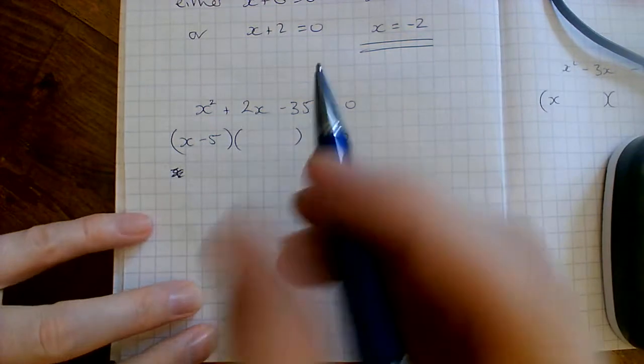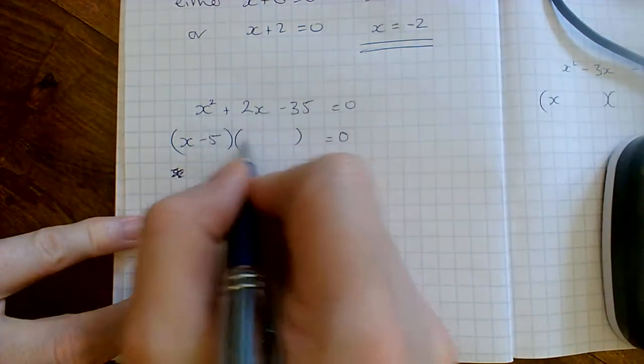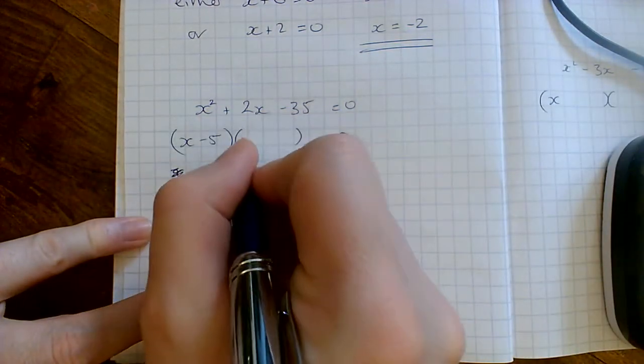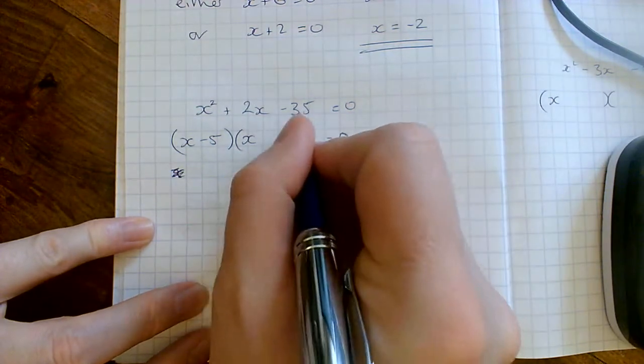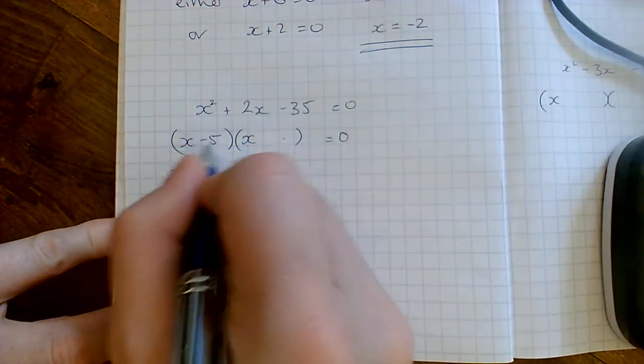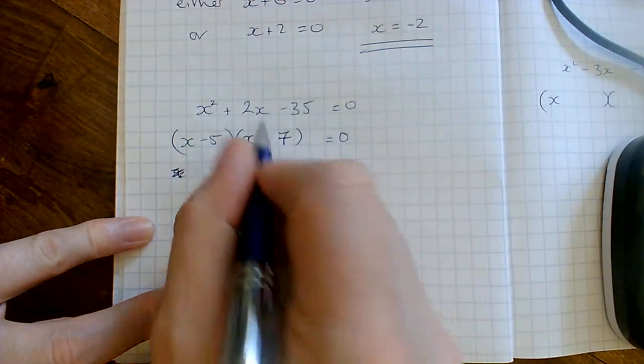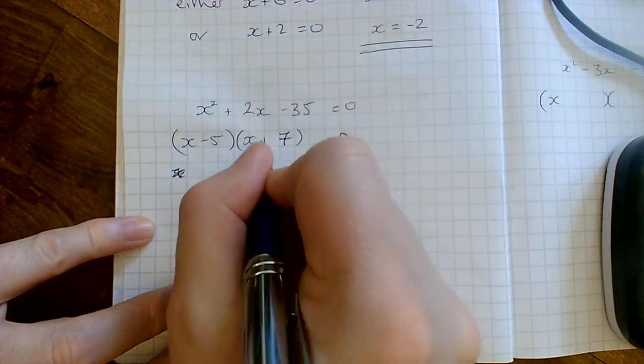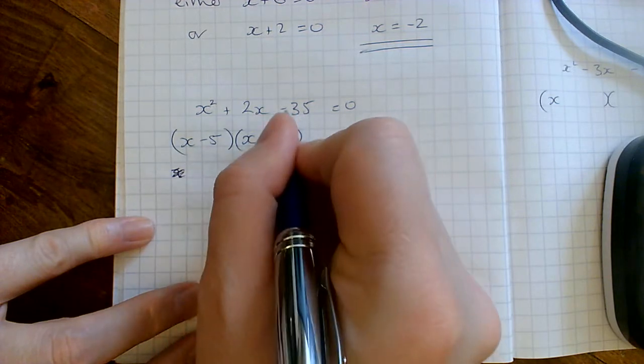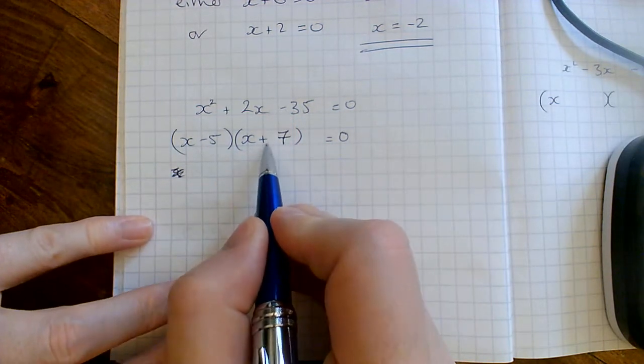Alright, next one. Using this trick of filling this bit in by looking at the top end, this one's got to be the x. This one over here, I'm trying to make minus 35, and I've got minus 5. So 7 times 5 is 35, so that's got to be a 7. Now the sign in front is going to be a plus, because a minus times a plus is a minus. So that's got to be a plus 7.